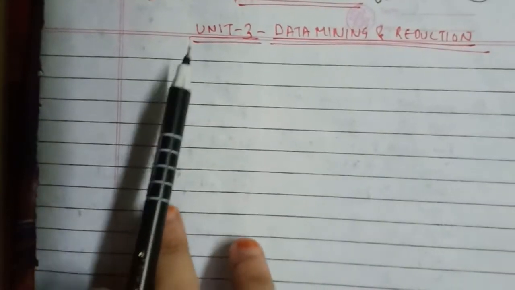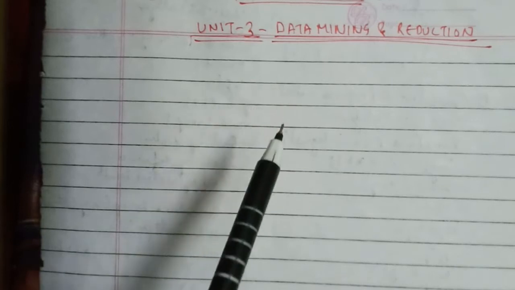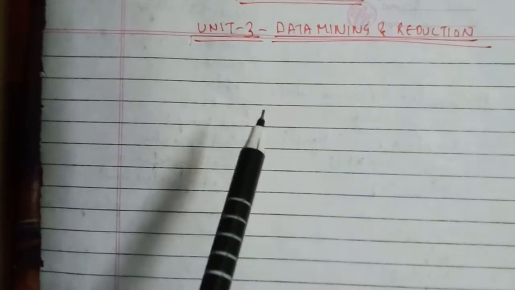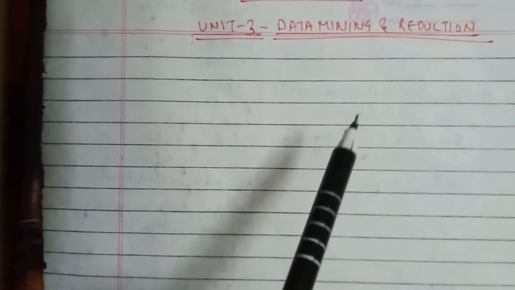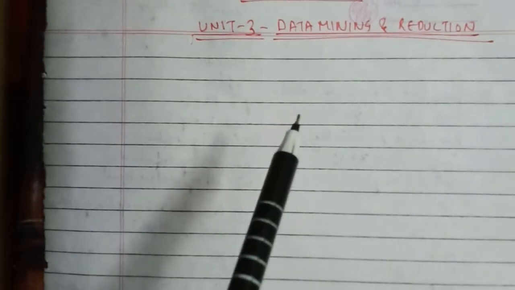Let's go ahead. The last topic that we did was the integration of data mining system with the database system. But in today's class we'll start with data processing, data pre-processing. First I will just let you know some of the things related to that, what we have to discuss in this class, then we'll go ahead with the further one.